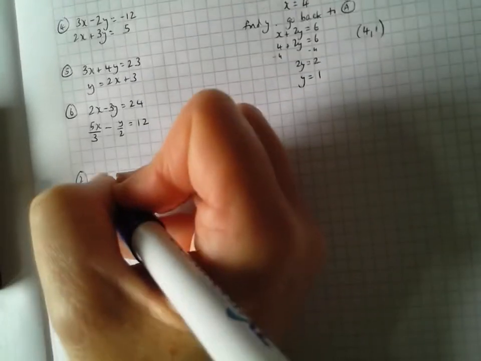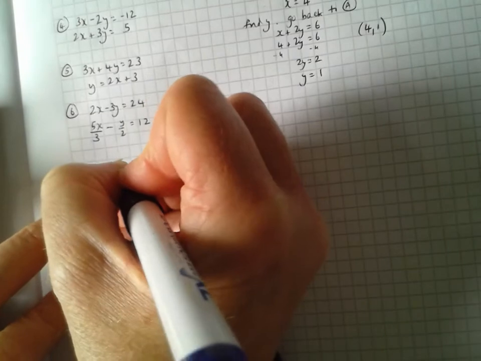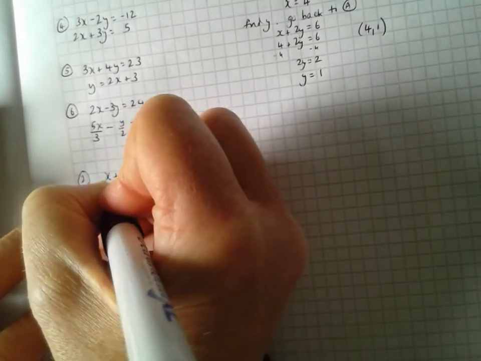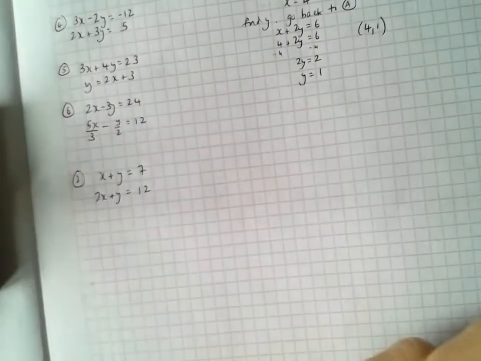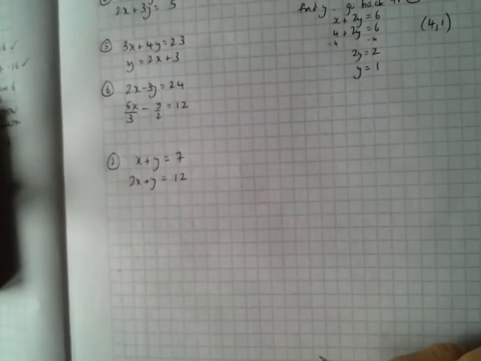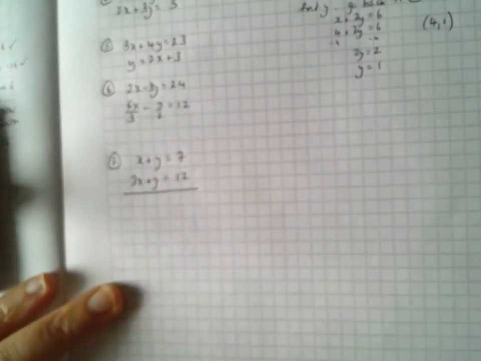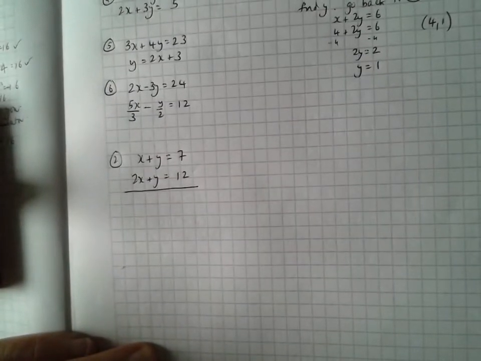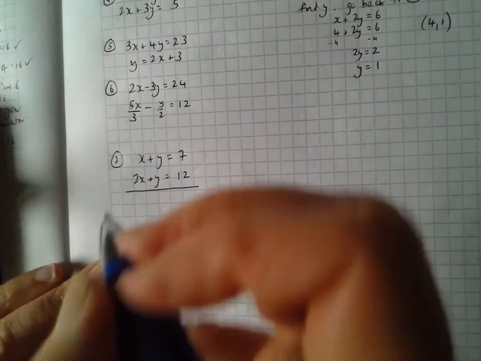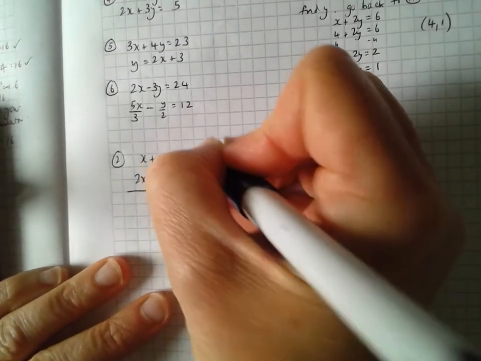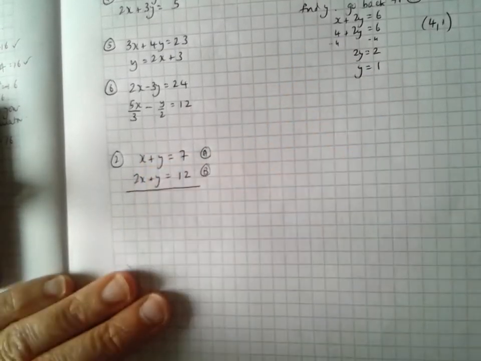So question 2 was x plus y is equal to 7, 2x plus y is equal to 12. So in this question here, you can see the y's are the same size, but they're not opposite signs. Now, what we can do here is one of two things. We can either decide, let's answer it twice. Let's do it our way by saying get them same size and opposite signs.